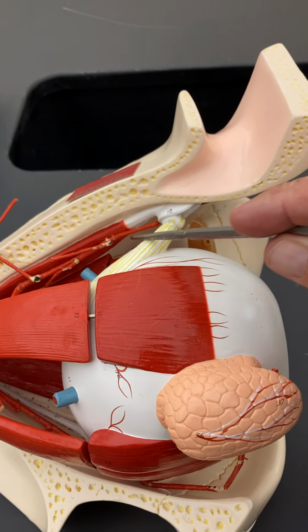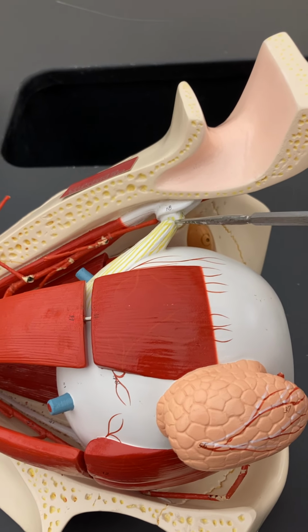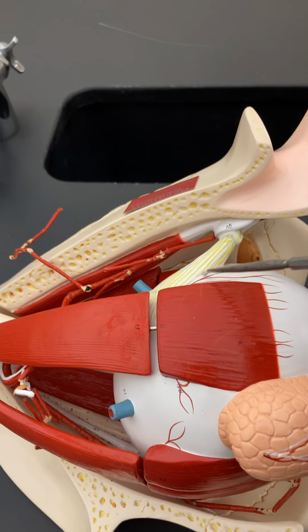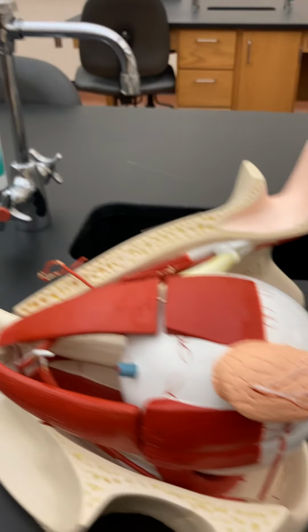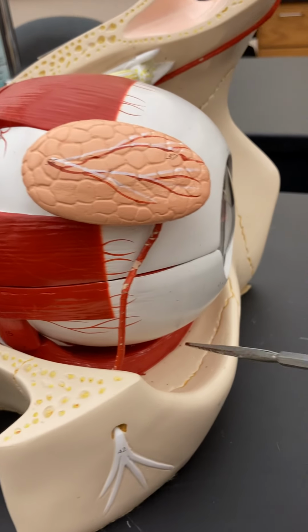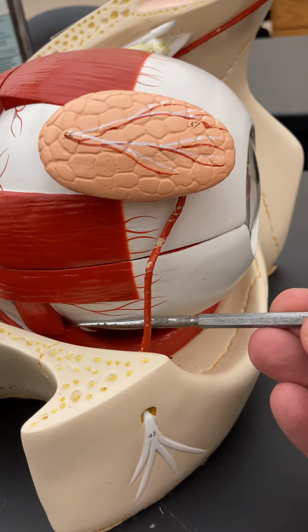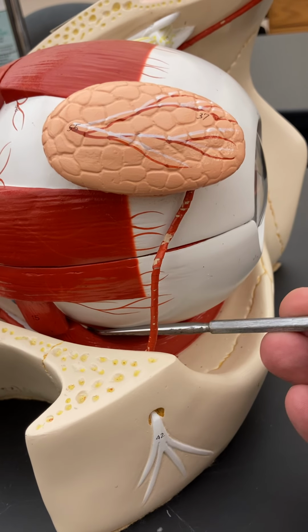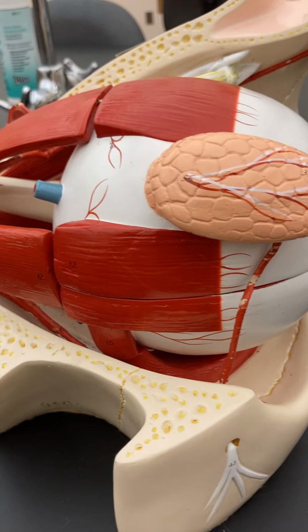Now, kind of at the superior here, we can see the superior oblique. It runs along the medial, but then it curves through this little ligament and comes to the superior at an oblique angle. The inferior oblique, we can see right here. That's definitely coming from an inferior direction and obliquely at an angle.